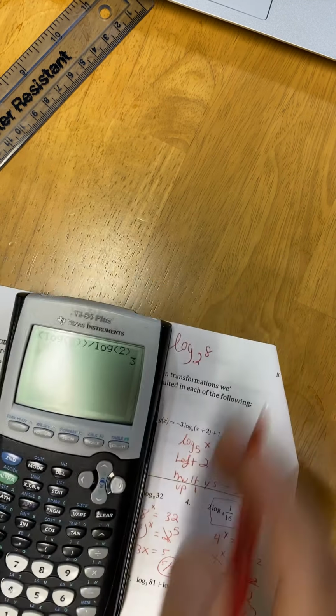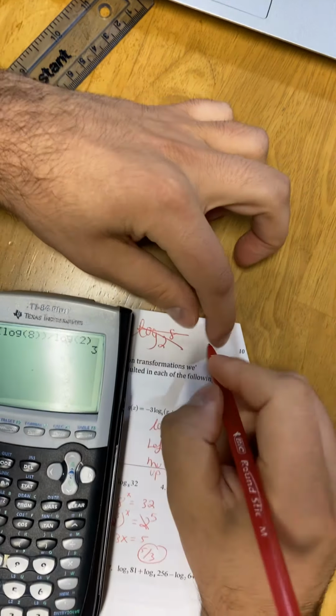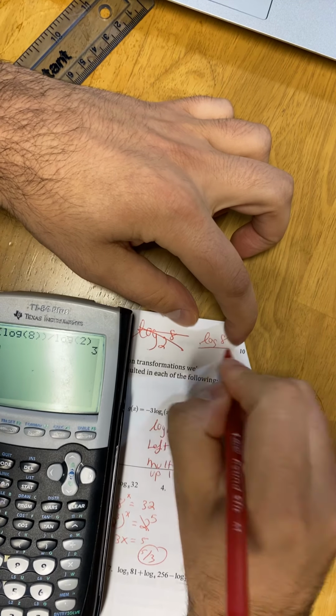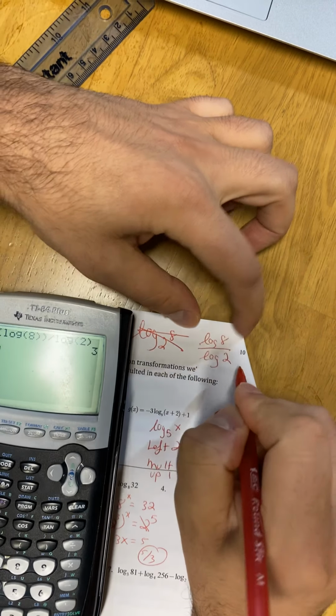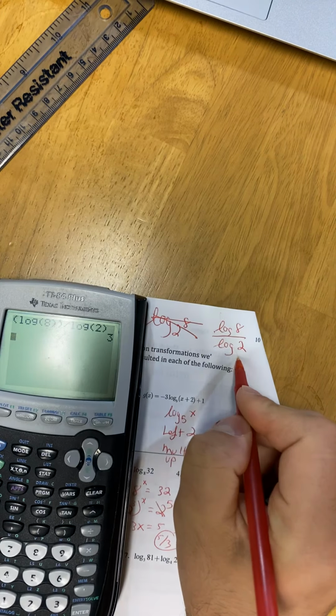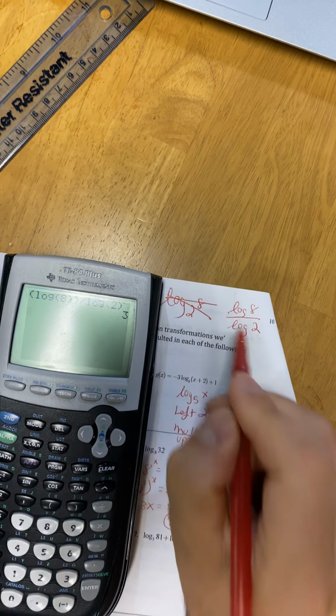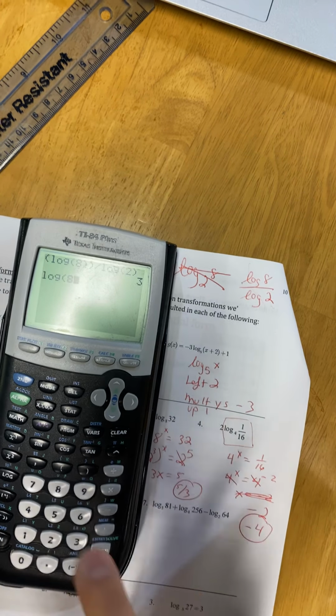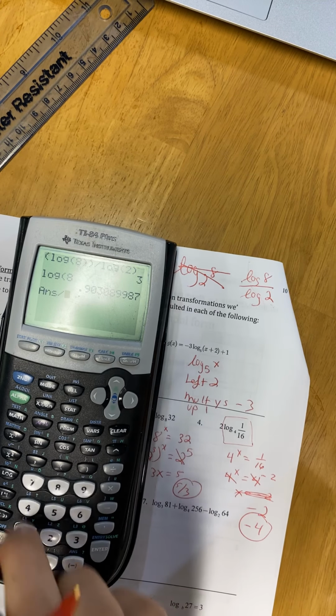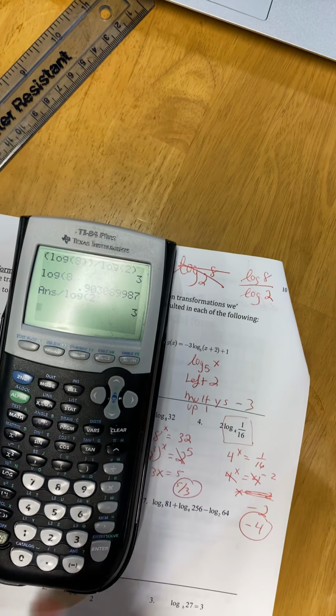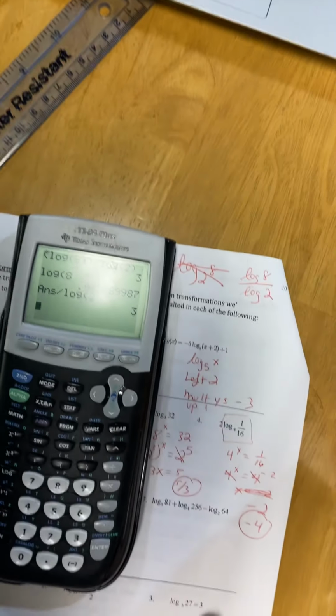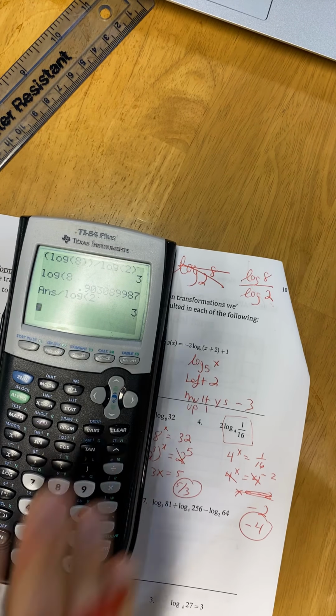You get 3. So you've got to split this up. Do log 8, whatever that is, divided by log 2, whatever that is. The logs don't cancel because that would be 4, and that's not correct. So log 8, enter, divide log 2, enter. And two irrational numbers will give you 3.